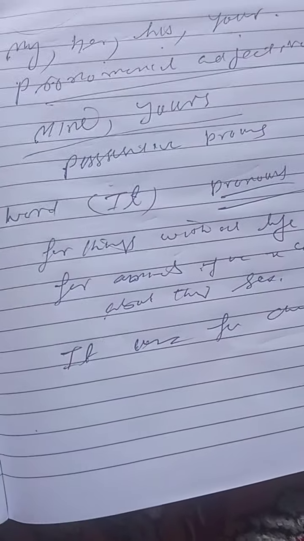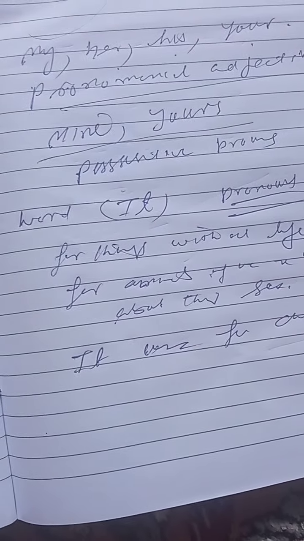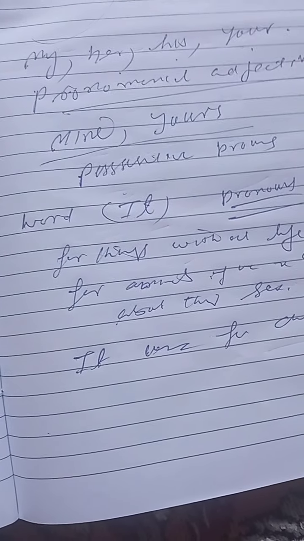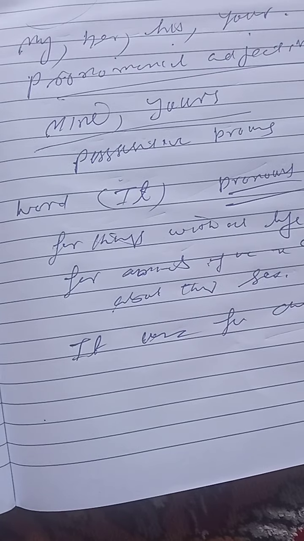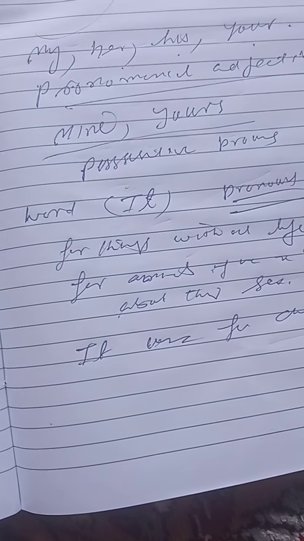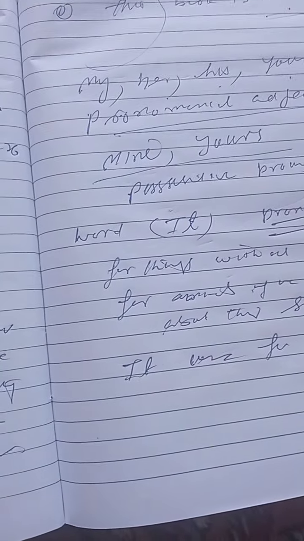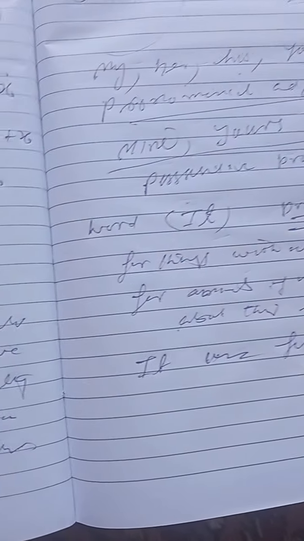Here we are not concerned whether the baby was a male or a female. If we are specifically concerned about the gender of the baby, we say the baby boy was hungry, he was crying. So here we are not concerned about sex, we use it was crying.